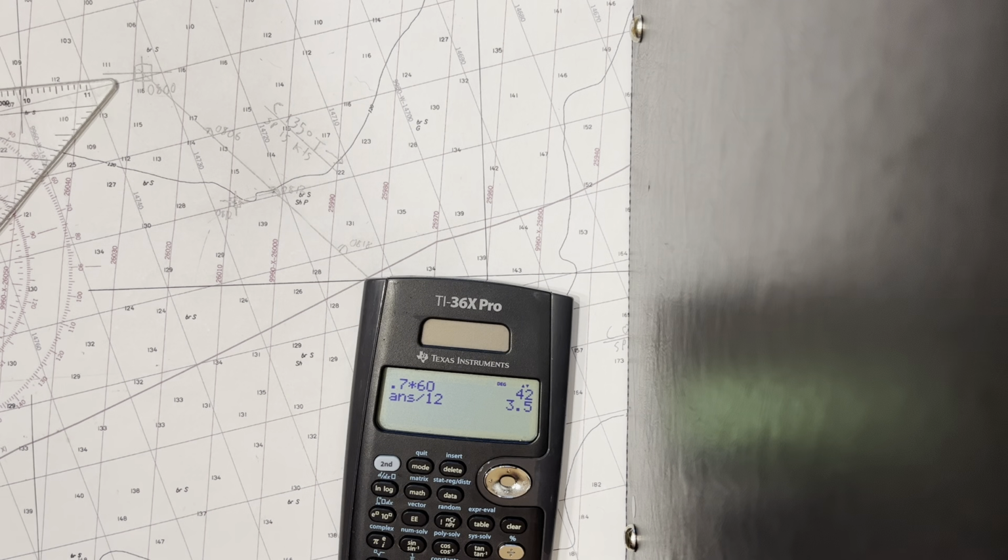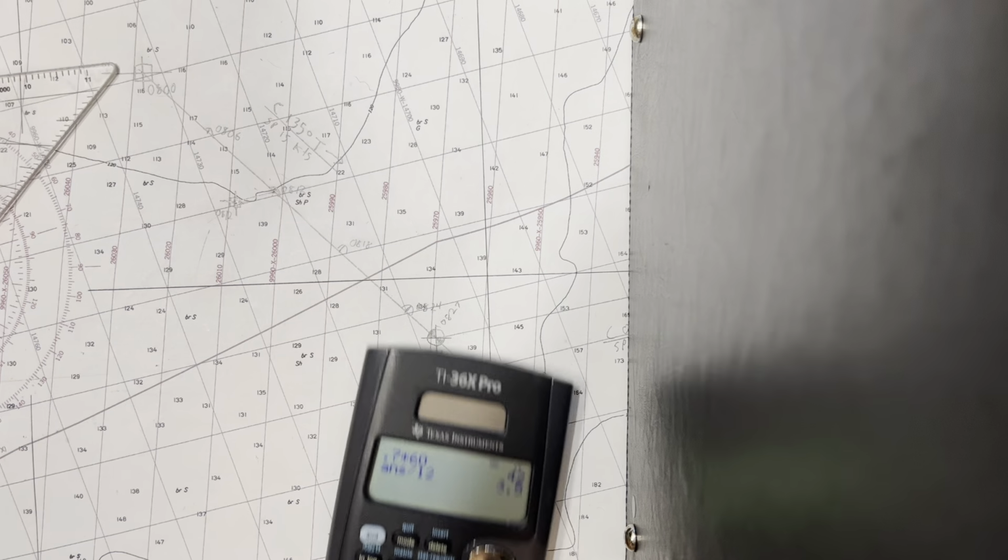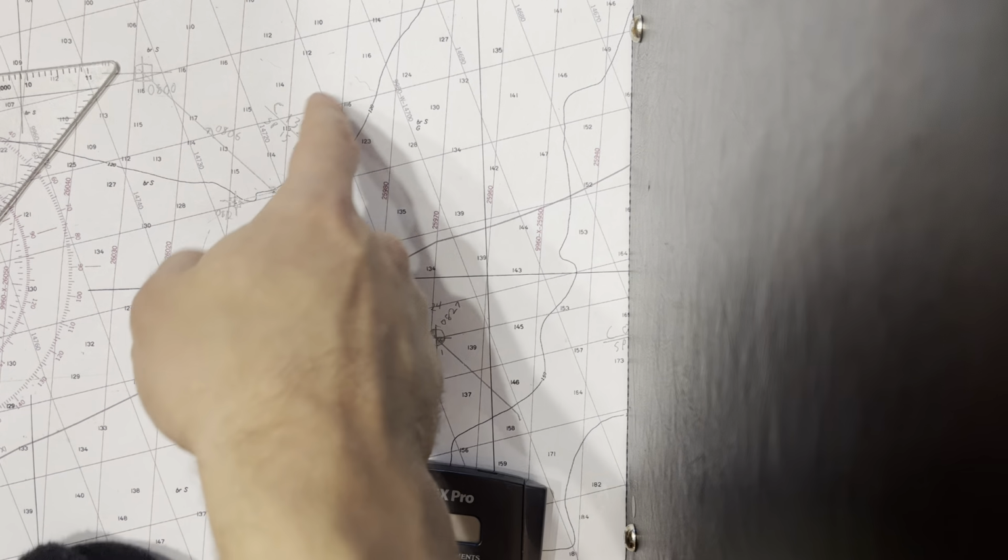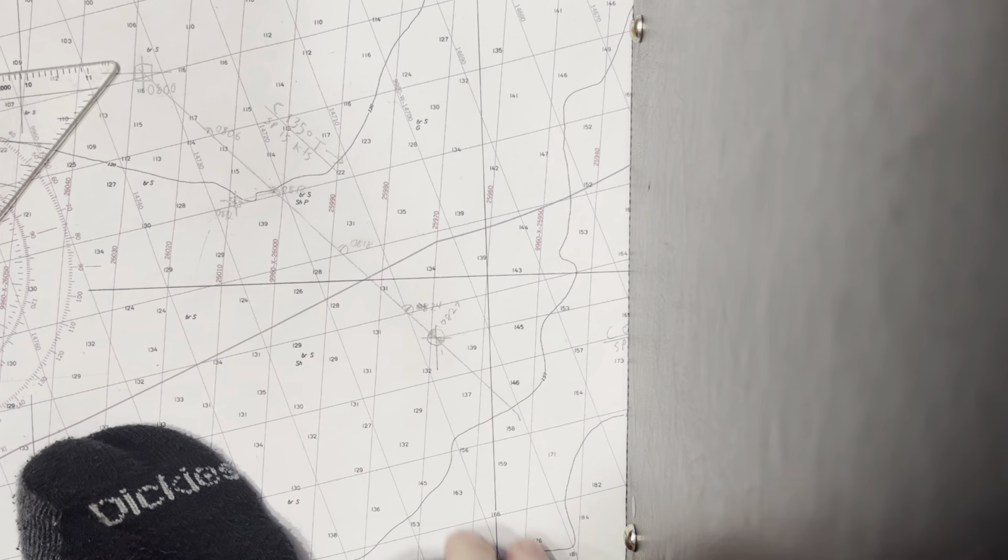Well, this doesn't solve every problem, because you need to actually do something about this now. So what do you do? How do you compensate for that? Well, what you're trying to find now is called a course to steer, CTS, course to steer.